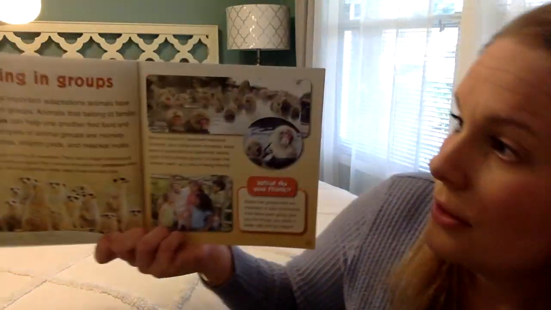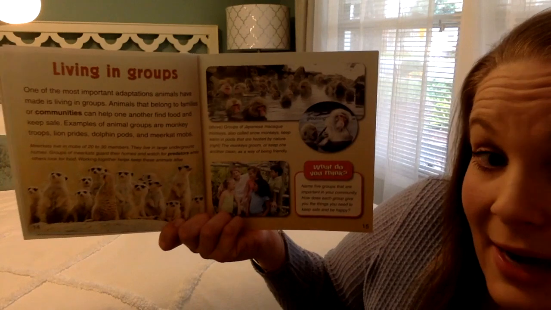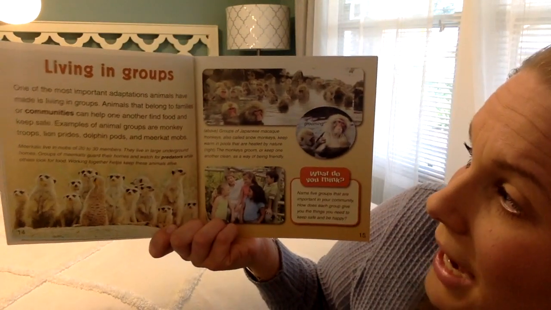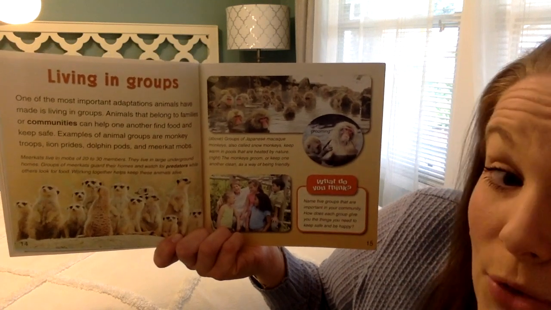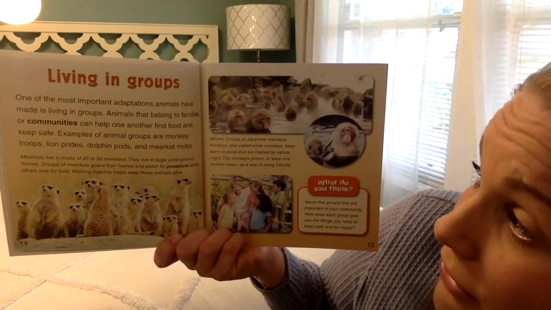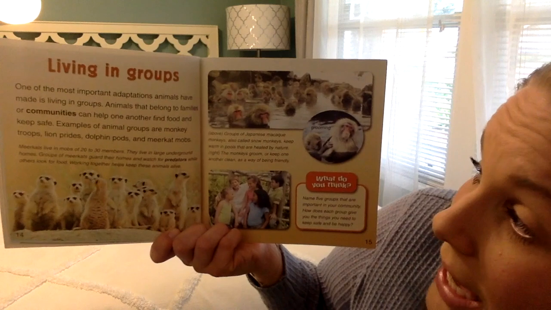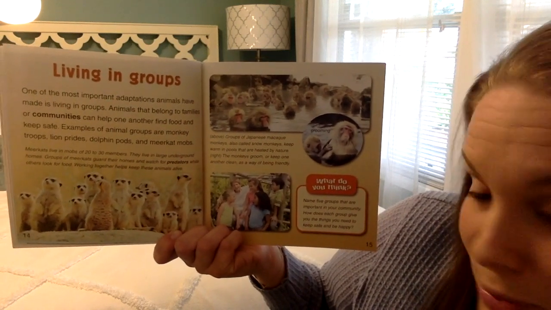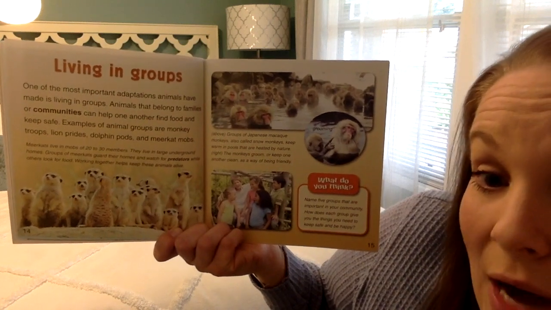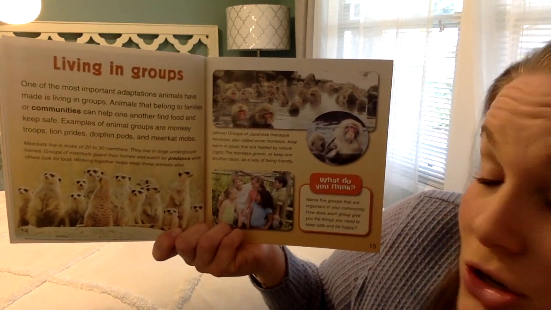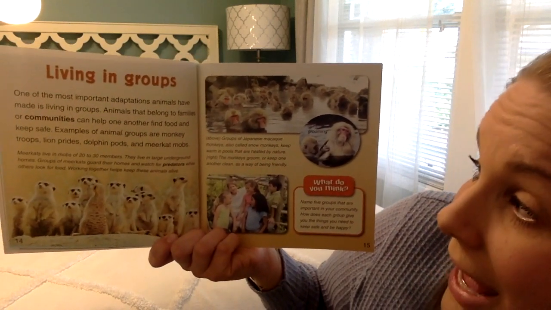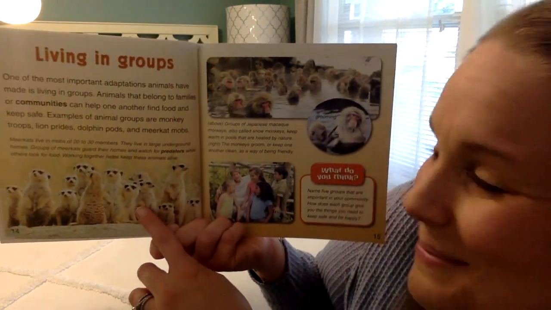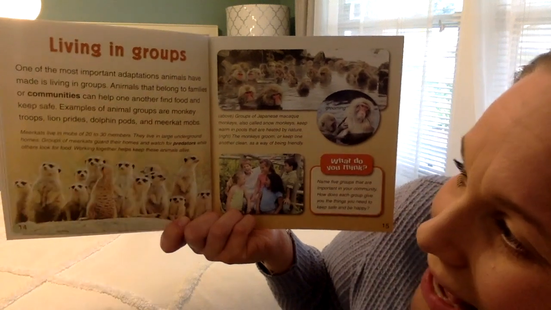Living in groups. One of the most important adaptations that animals have made is living in groups. Animals that belong to families or communities can help one another find food and keep safe. Examples of animals that live in groups are monkey troops, so groups of monkeys, lion prides, groups of lions, dolphin pods, and meerkat mobs. Here's a picture of a meerkat mob, and here's what the caption says.